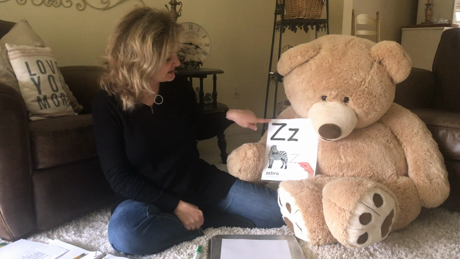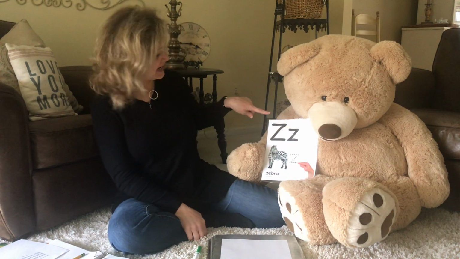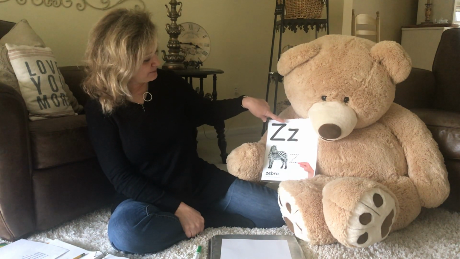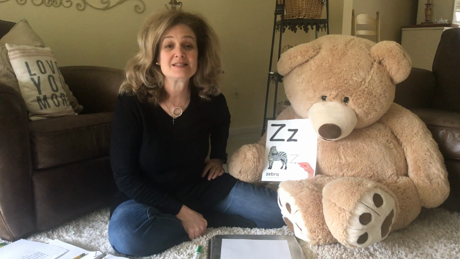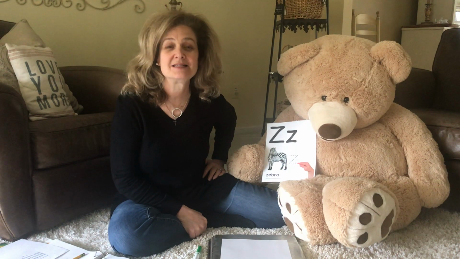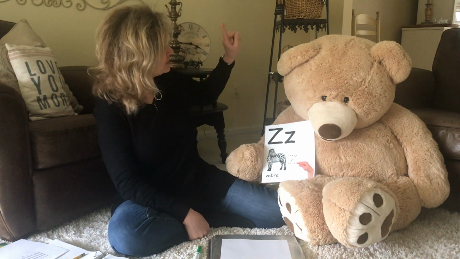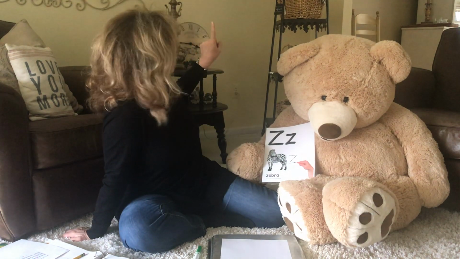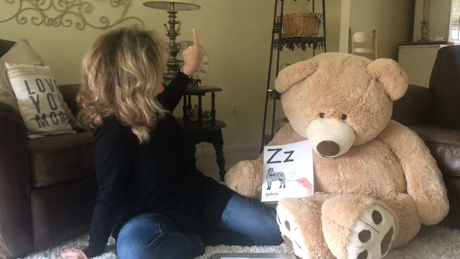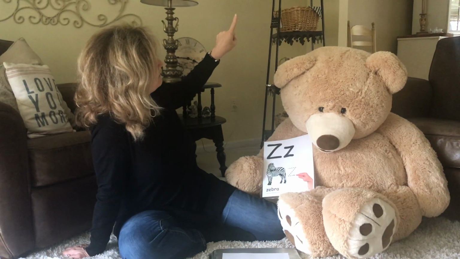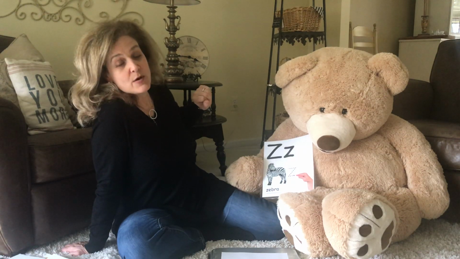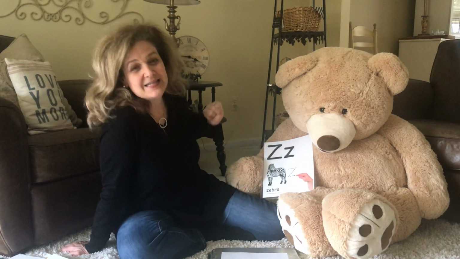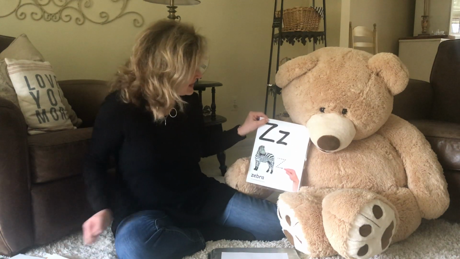So we are going to actually start up at the top and we are going to make a little line, a big diagonal line, and another little line. Z says Z. Every letter makes a sound. The Z says Z. So let's do our finger spelling up in the air and make the letter Z. A little line across, a big diagonal line down, and another little line across. And let's go ahead and say Z says Z. Every letter makes a sound. The Z says Z.